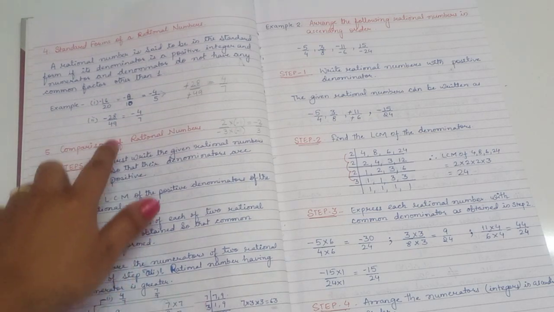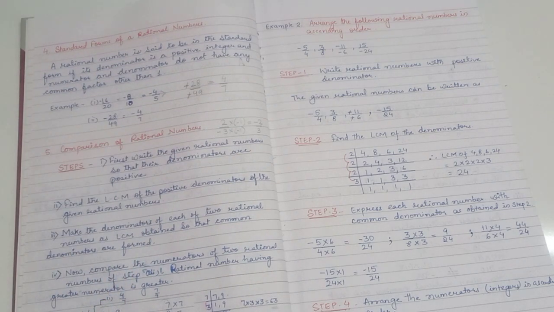Now again you can see 8 and 10 both are again divisible by 2. Okay, it comes in the table of 2. So again we will divide both the numbers by 2. So it is coming minus 4 by 5. So here minus 4 by 5, is there any factor common to them? No, we cannot say any factor common to them. So here minus 4 by 5 is the standard form.